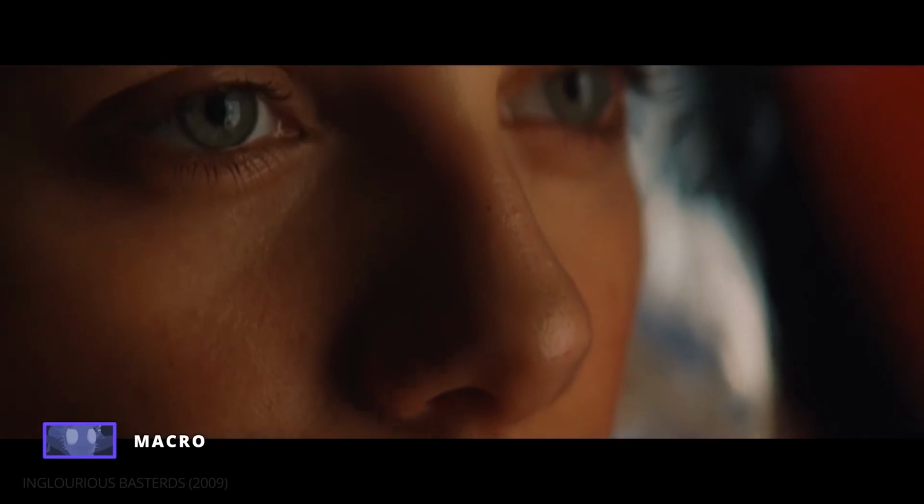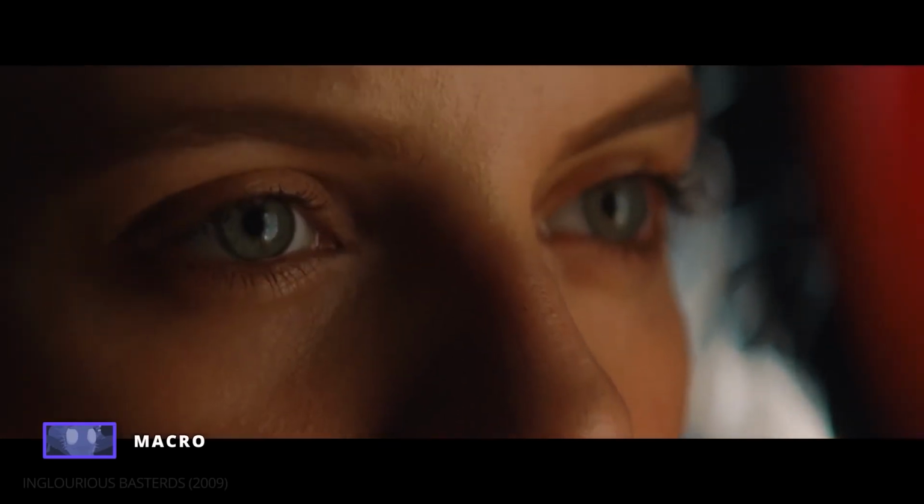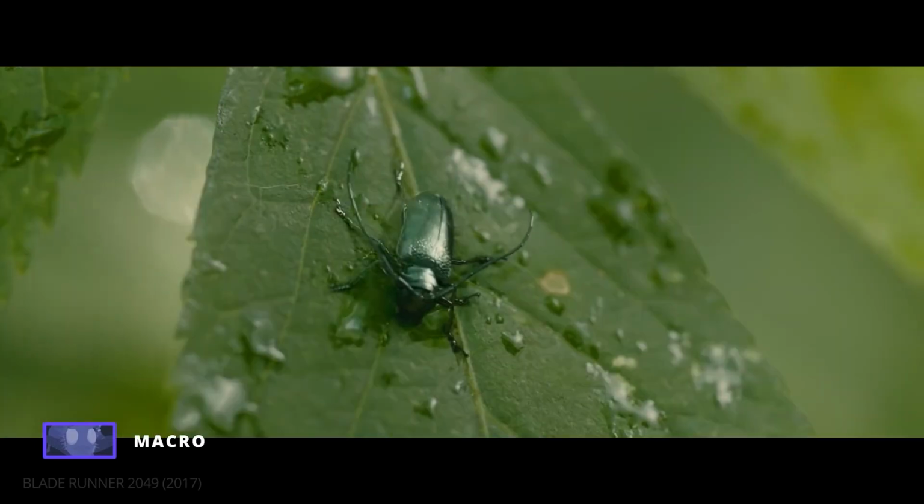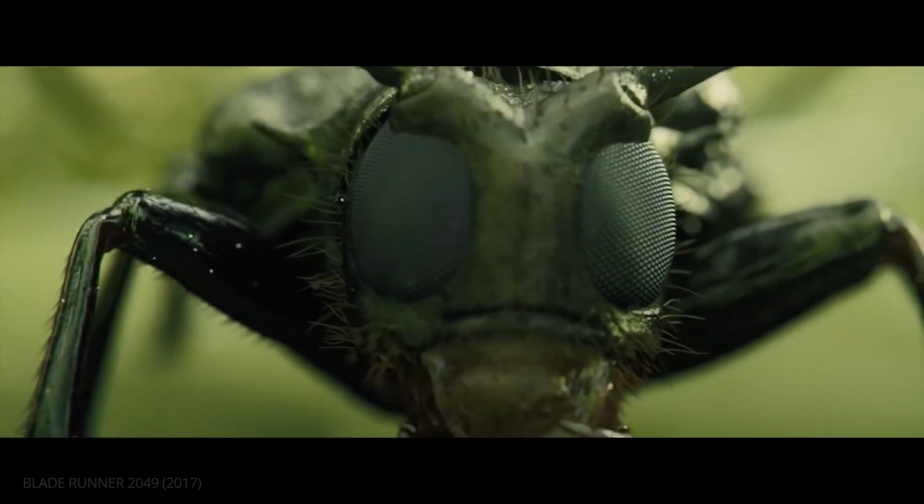While we cannot definitively confirm all of these shots were taken with a macro lens, these are the type of extreme close-up shots that macro lenses are perfect for capturing.